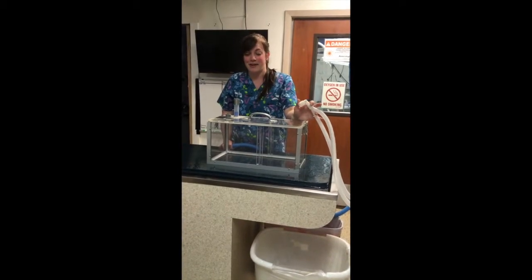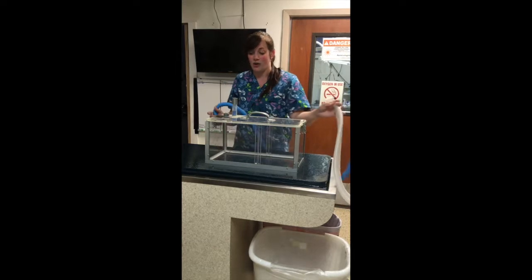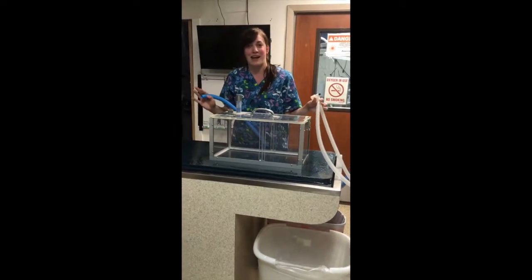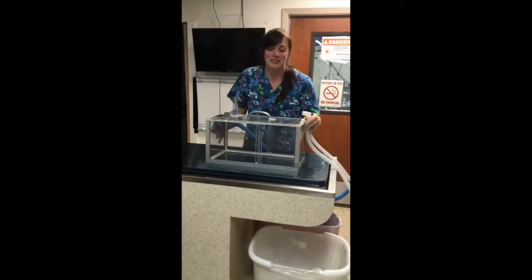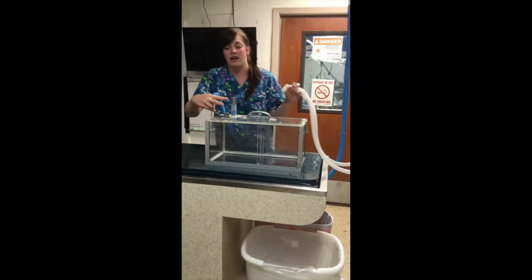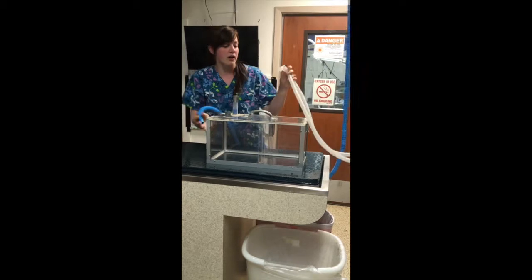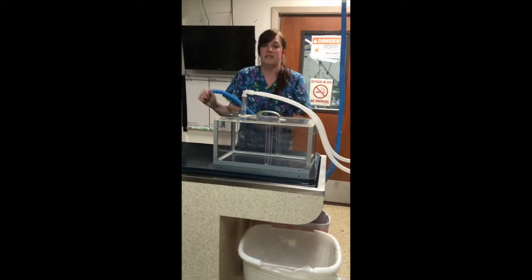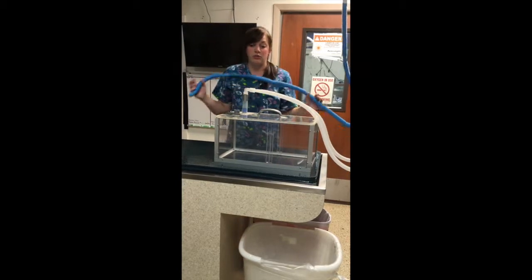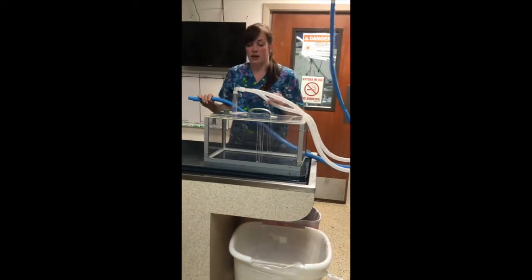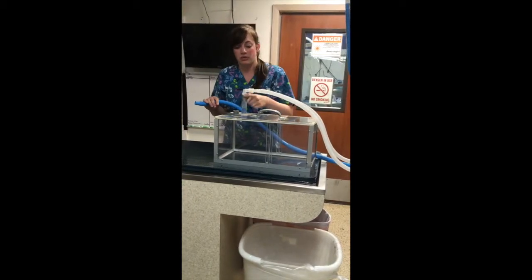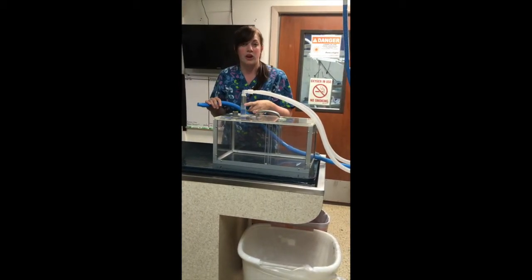All right, I'm going to be talking about induction chambers. So I apologize, ours is old, we don't use it, but I'm going to demonstrate and explain how you do use it. So when you're using an induction chamber, you have two ports on the top. One is where your gas is going to enter the chamber. So all your anesthetic gas and oxygen is entering through this port into the chamber.